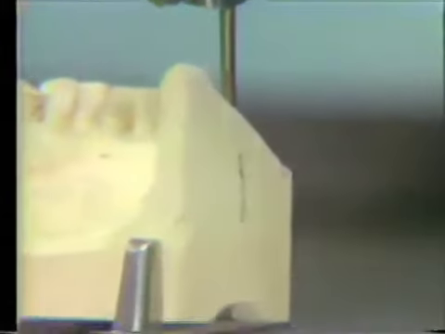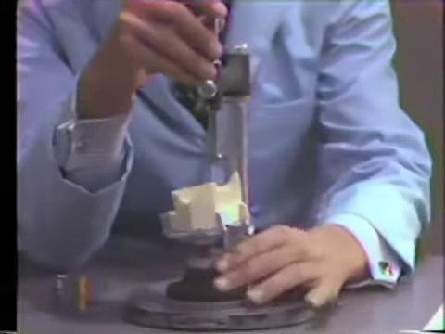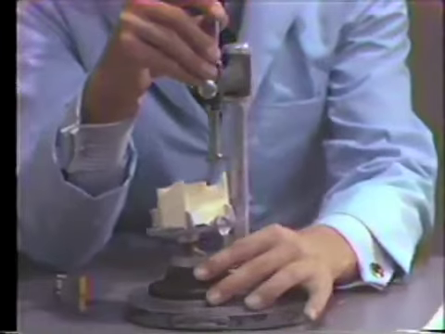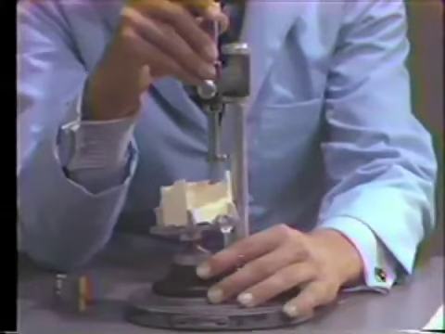Now we can't use an analyzing rod or one of these graphite rods forever because it'll go out of round and we will no longer be getting an adequate representation of the undercut. But for this purpose, I'm sure we can use one rod for this case all the way around.